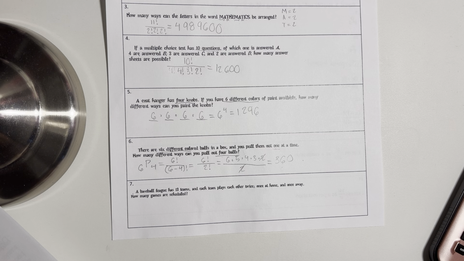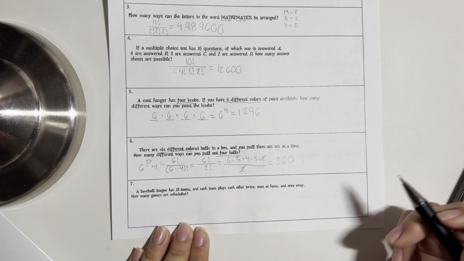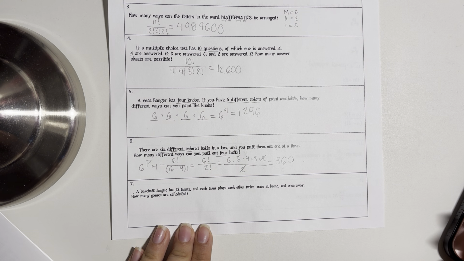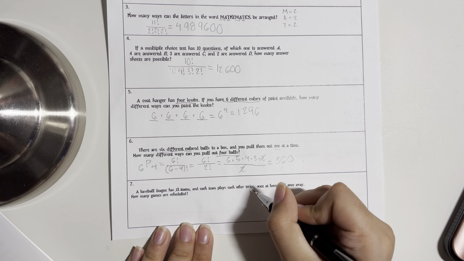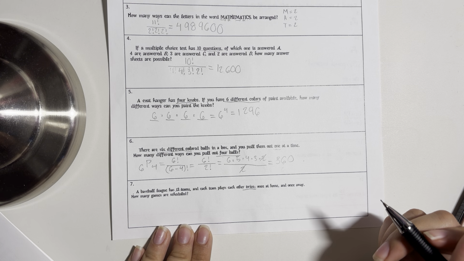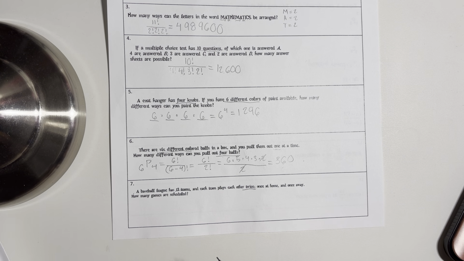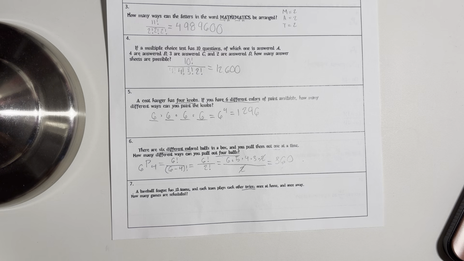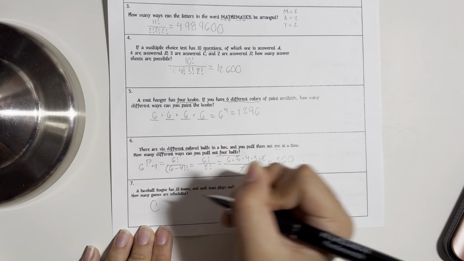And then for number 7, we have 13 teams, and each of them will play each other twice. And then we have to figure out how many games are scheduled. So the order in which they play each other isn't really mentioned. It doesn't tell us the specifics. So we are going to be using the combination formula.